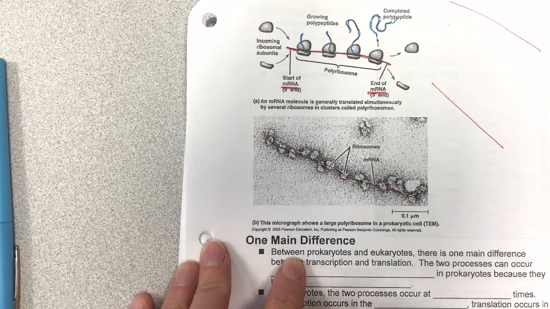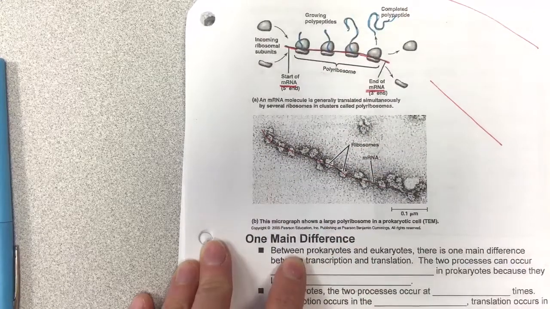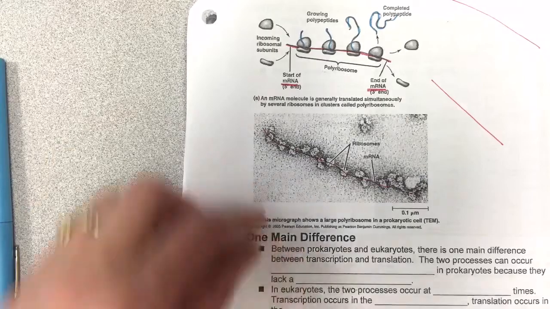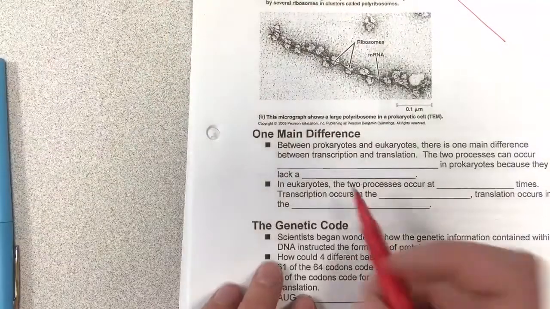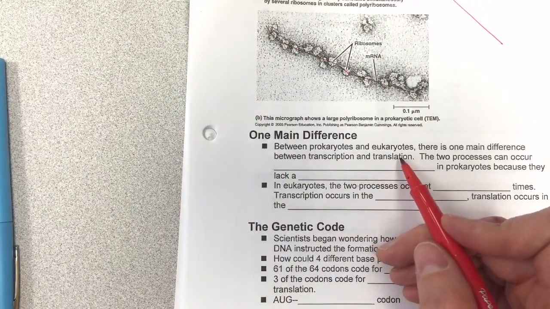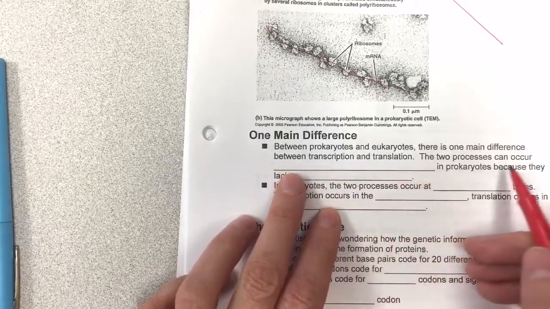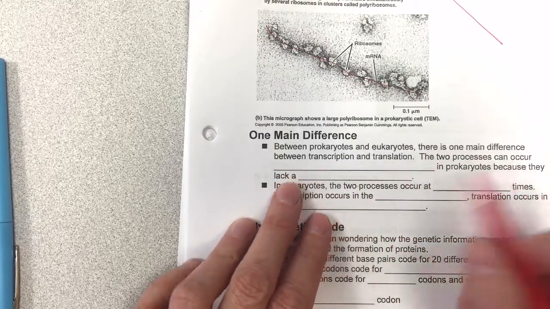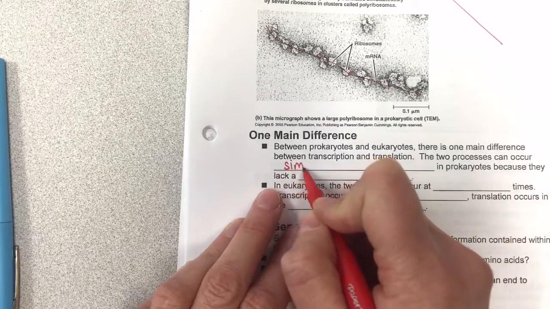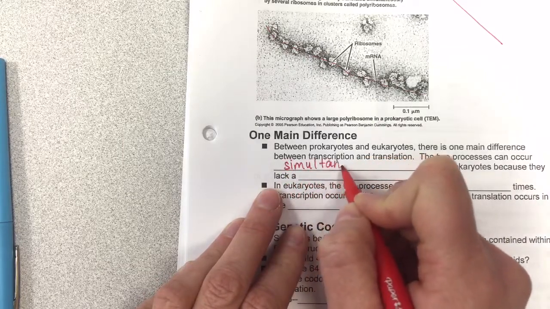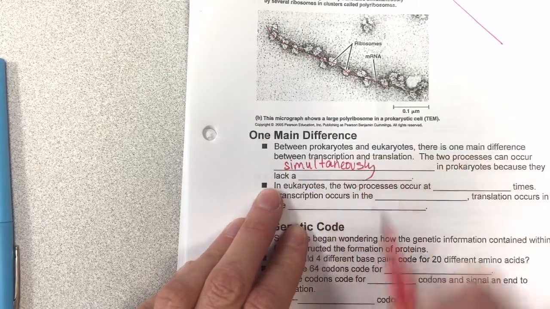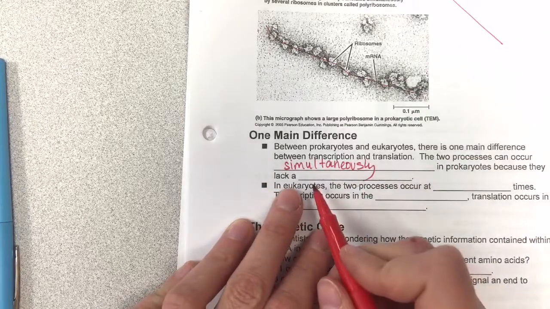All right, so both prokaryotic cells and eukaryotic cells do that. But one main difference between prokaryotic and eukaryotic cells, in terms of transcription and translation, is that in prokaryotes the two processes can occur simultaneously, because they lack what?